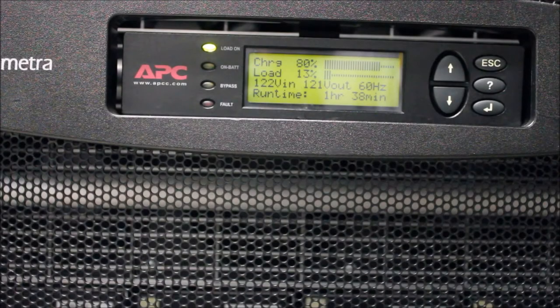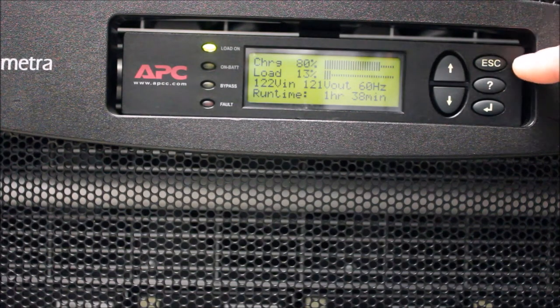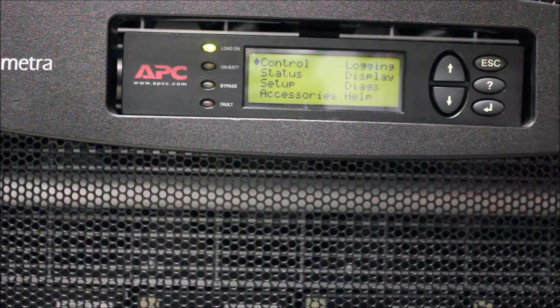To begin, press the Escape button until you are at the main menu screen with Control, Status, and Setup. Using the down arrow, scroll to select the Setup menu option and press the Enter key.